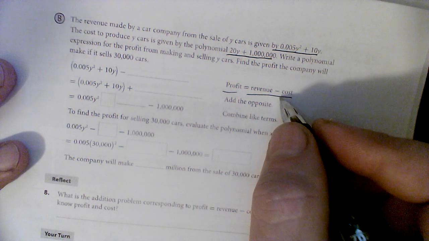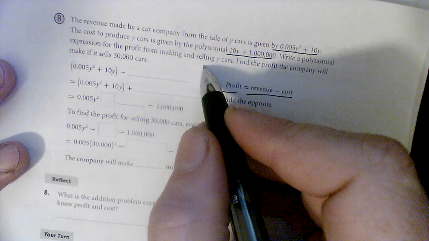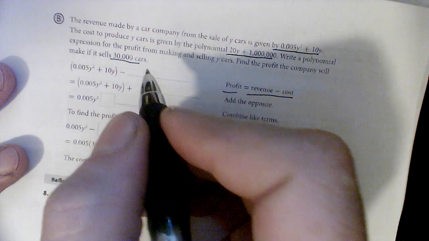So here we go. Write a polynomial function for the profit making and selling a car. Find the profit the company will make if it sells 30,000 cars.